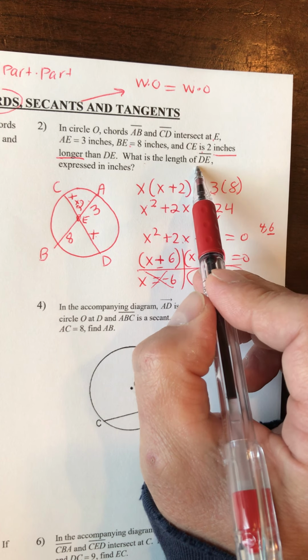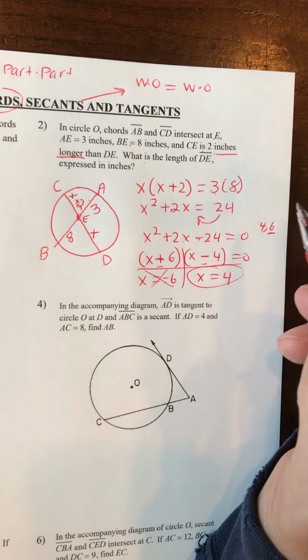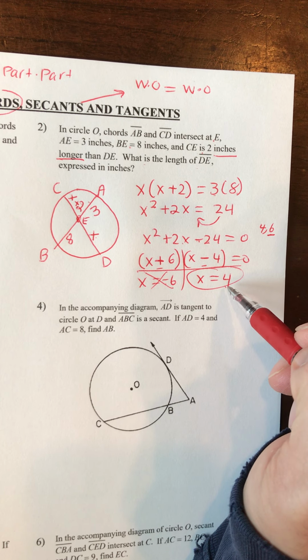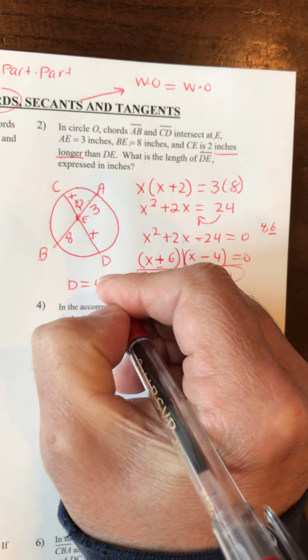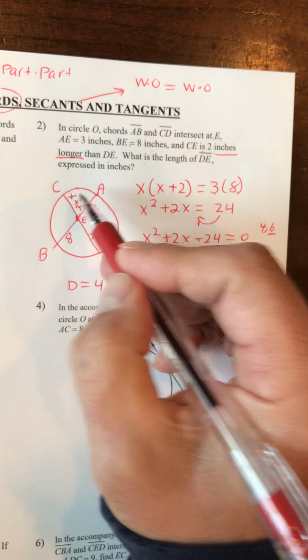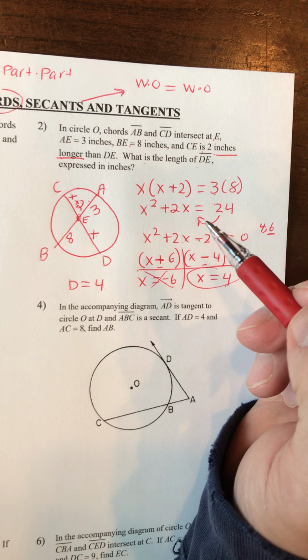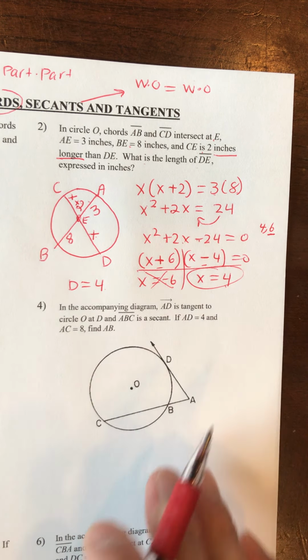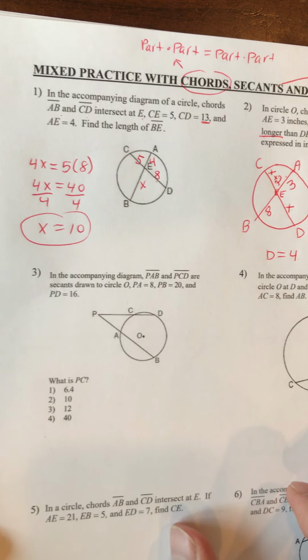It says, what is the length of DE? Well, DE happens to be x. x is 4, so DE equals 4. If they ask for CE, then you have to plug the 4 in. 4 plus 2 is 6. All right, let me model a couple more questions here.